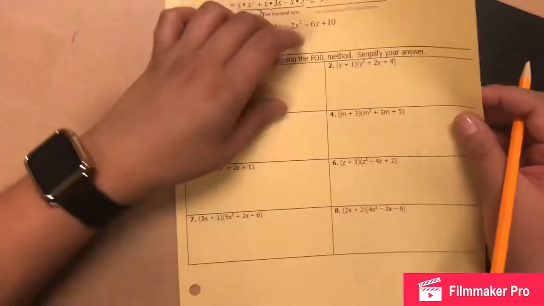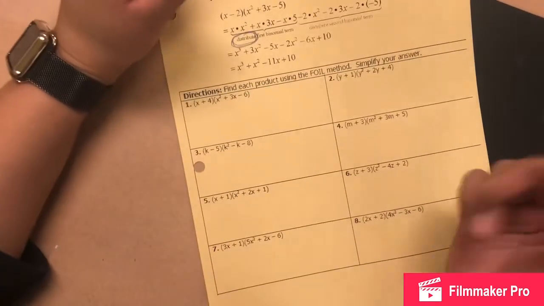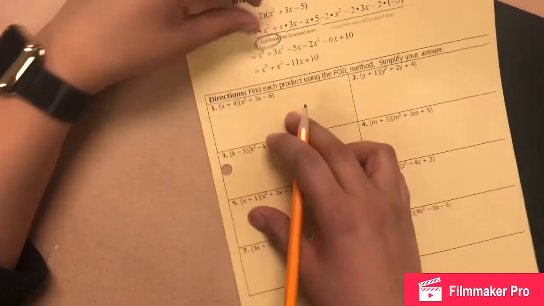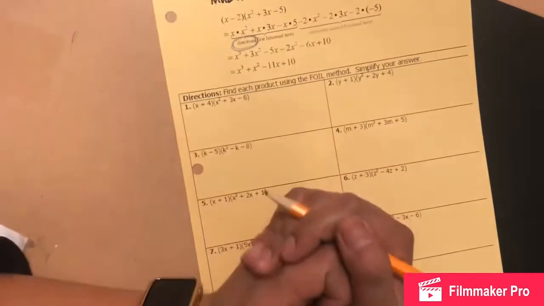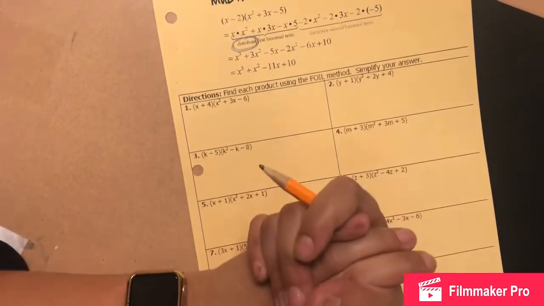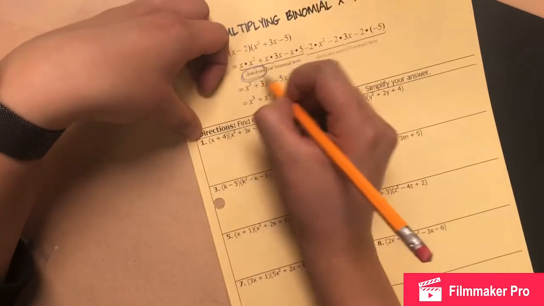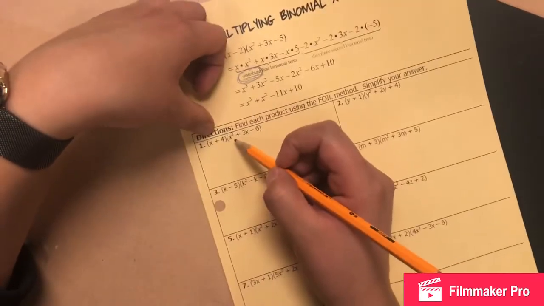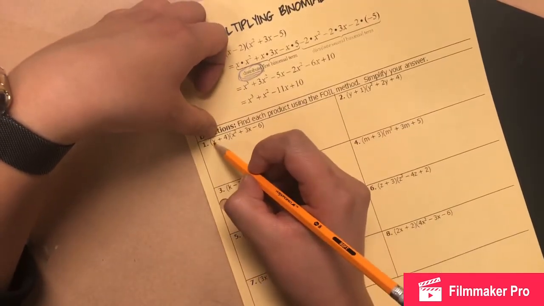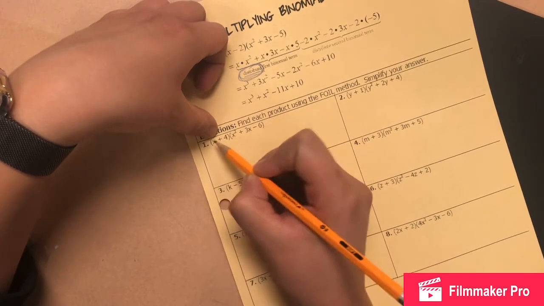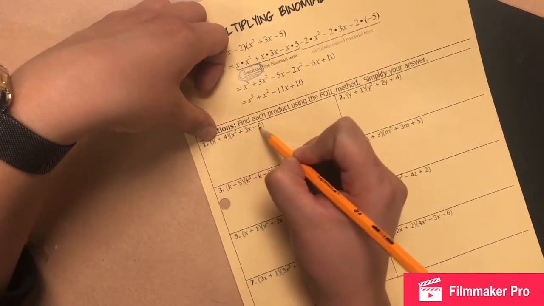So I'm going to go back and forth between my 8 examples, okay? And you need to choose which method you prefer, okay? So I'm going to start with the distribute method. It can be pretty tricky, but it just comes down to how organized you can be. So if I look at number 1, what I mean by distribute is I am first going to distribute the x from the binomial to everything in the trinomial.